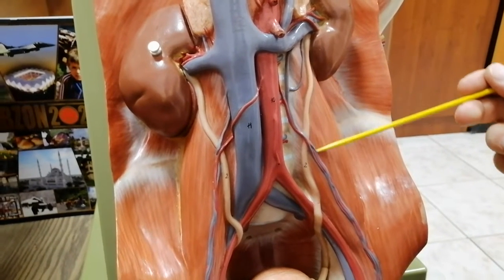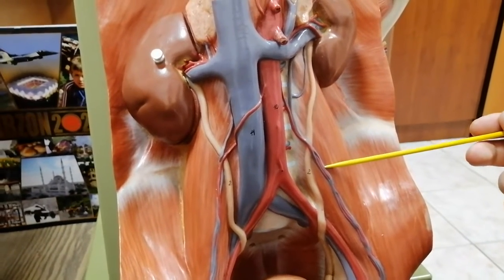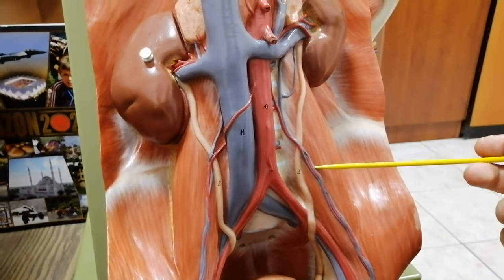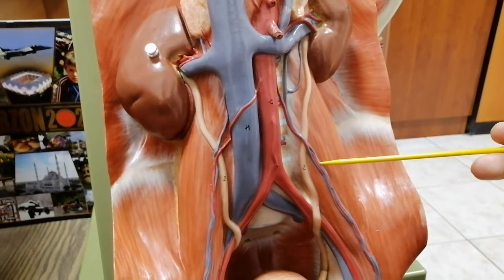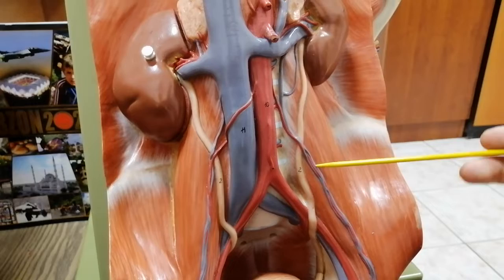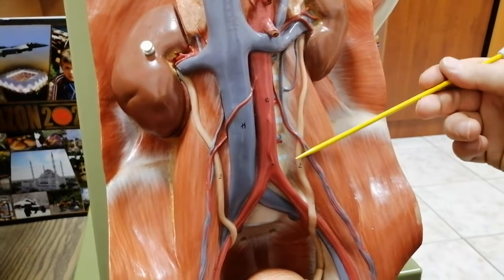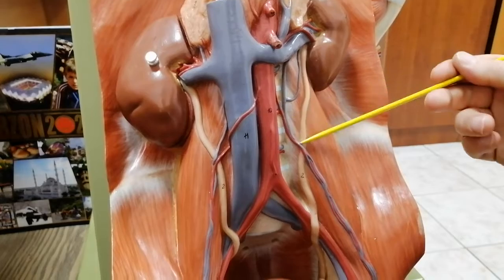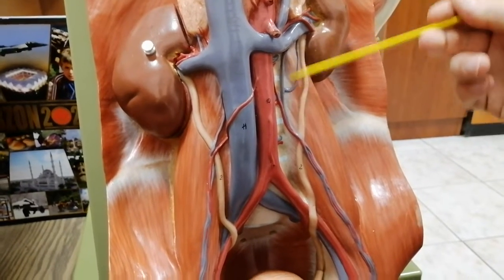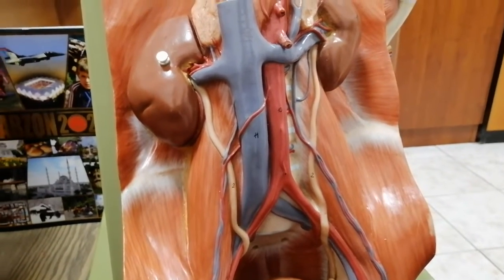Another reason is that the left testicular vein is located behind the sigmoid colon. So the content of the sigmoid colon may apply pressure to this left testicular vein, and venous blood return becomes more difficult.